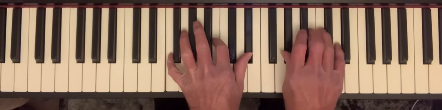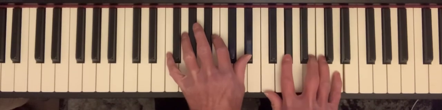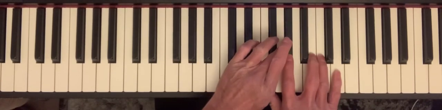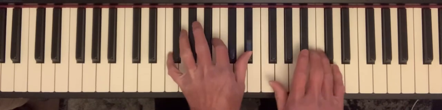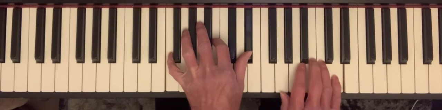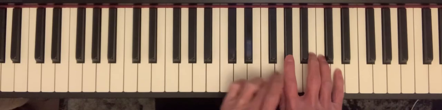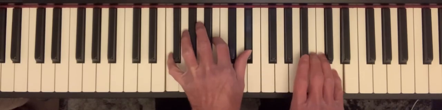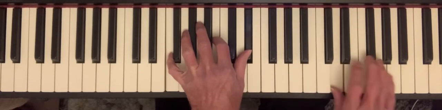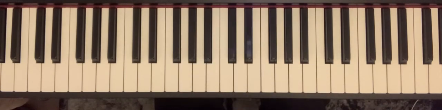Those 3 notes are the same. I'm just approaching that one from above the first time. And the second time I'm approaching it from below. And again, every pattern is repeated at intervals of a minor third.